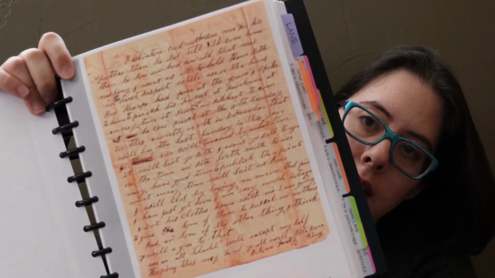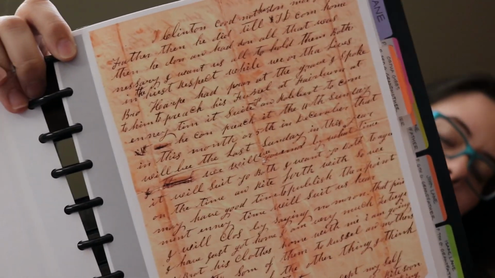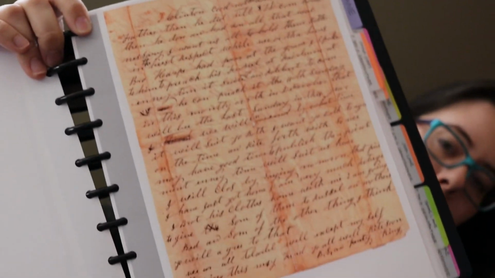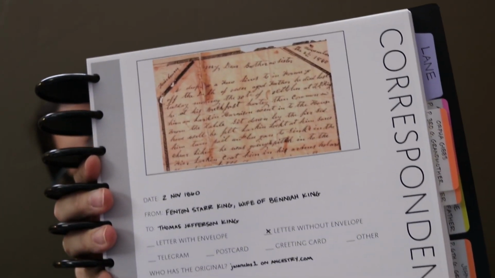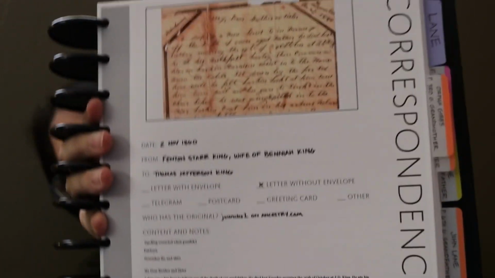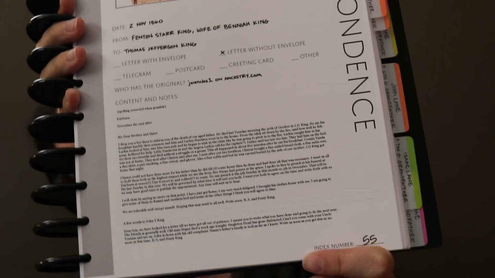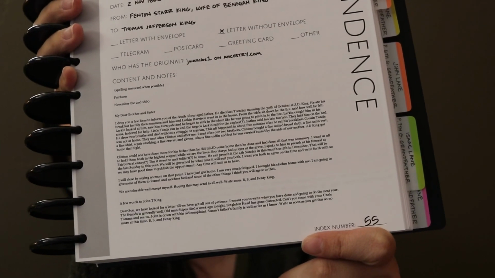I've got pages of this letter. This is a letter detailing his death that his daughter-in-law wrote. And I have the letter, full color copies, and then I have the transcription of the letter. But that's something else that I have in this ancestor chapter. This is the correspondence page. You can see the image of the letter for the first page up there, and then that's the transcription that I've done.